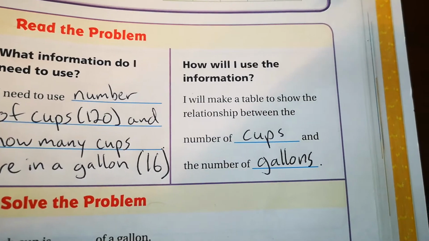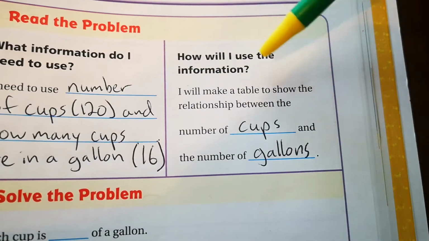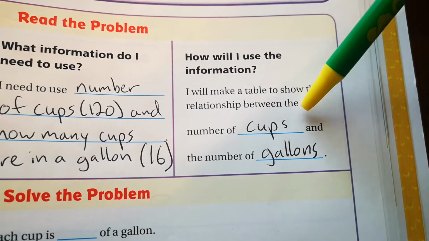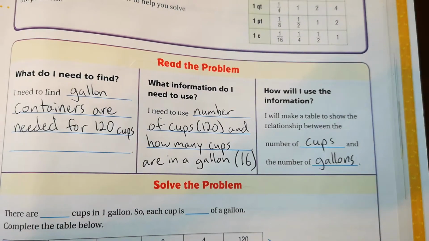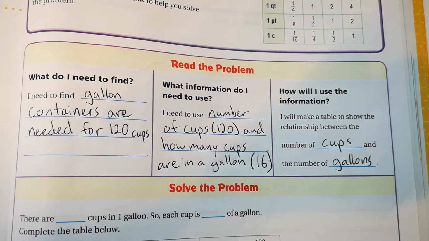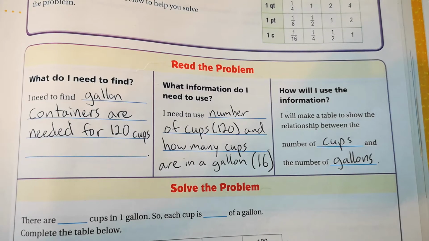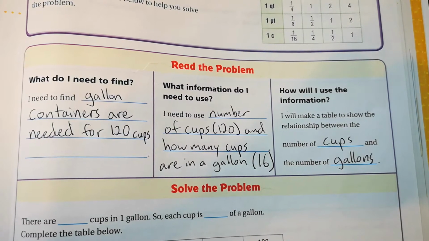How will I use this information? I'll make a table to show the relationship between the number of cups and the number of gallons. All right, so you guys can see that again. If you want to take your notes, I need to find how many gallon containers are needed for 120 cups.